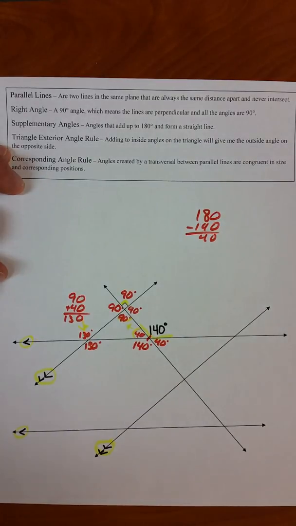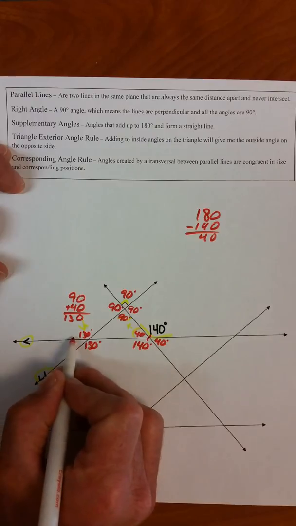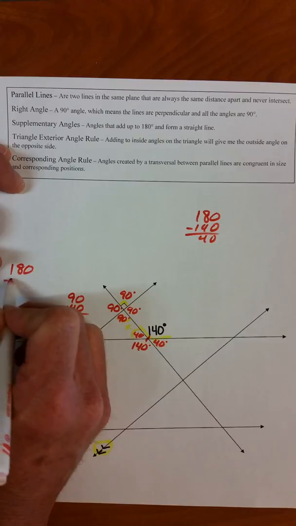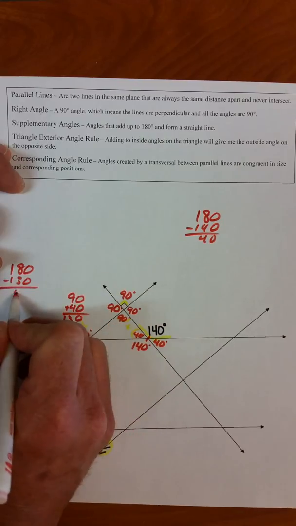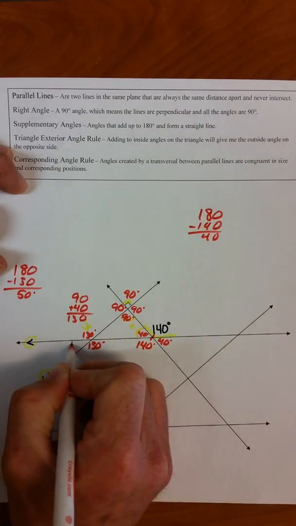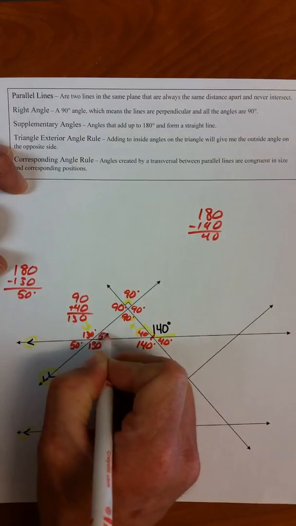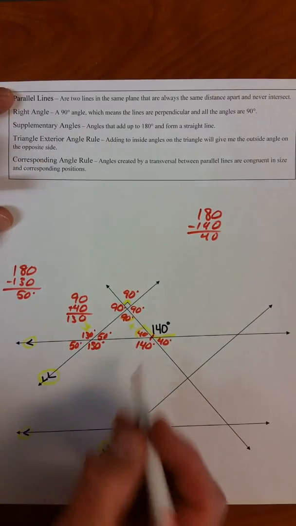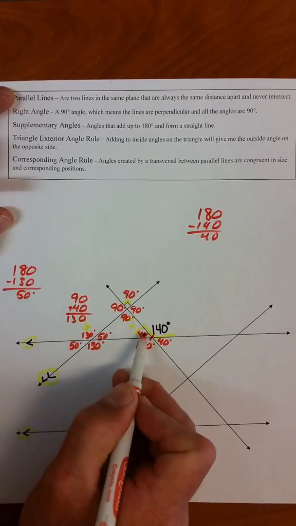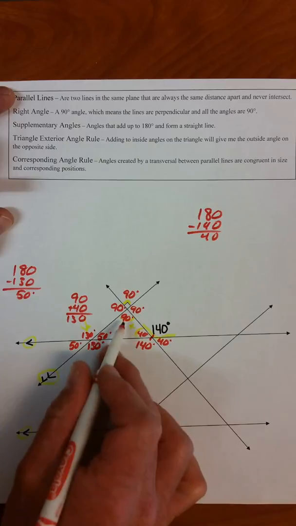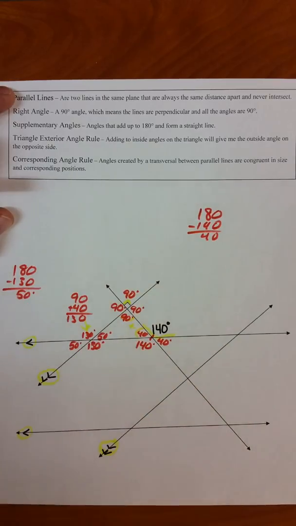Now, once again, I can use the supplementary angle rule, which says this is a straight line, so I need to subtract 130 from 180, which gives me 50 degrees. So this is 50 degrees here and here. I could also talk about the triangle interior angle rule, which says these 3 angles here have to add up to 180, which is 90 and then 50 and 40, which makes another 90. 90 and 90 is 180. And you could show your work for that for a little extra credit.